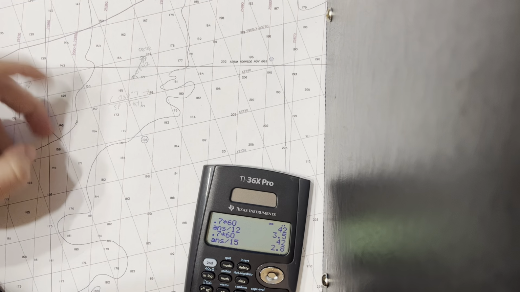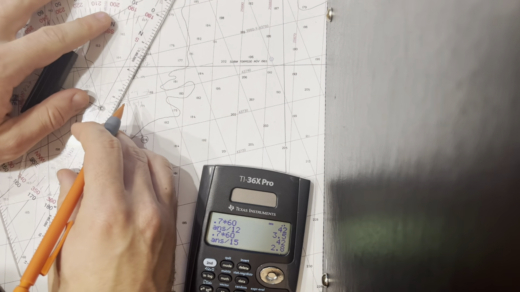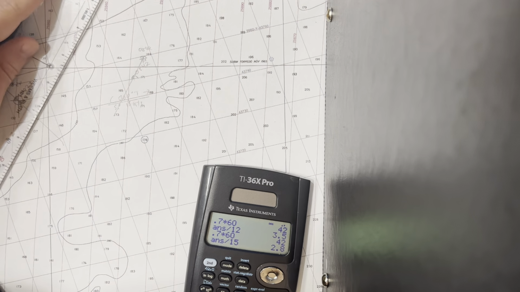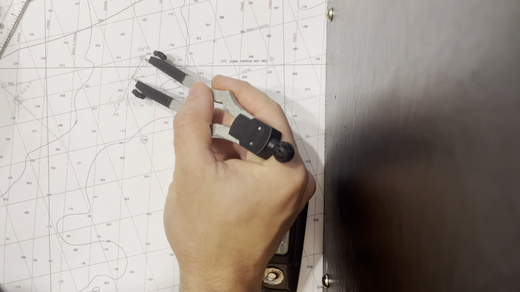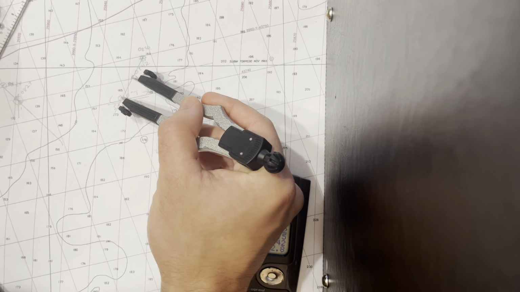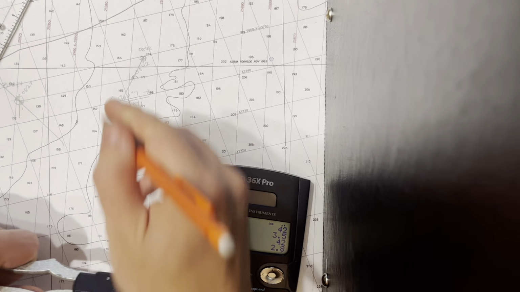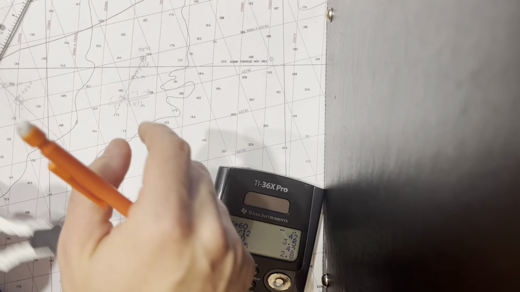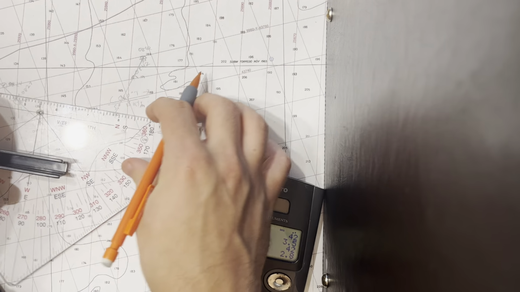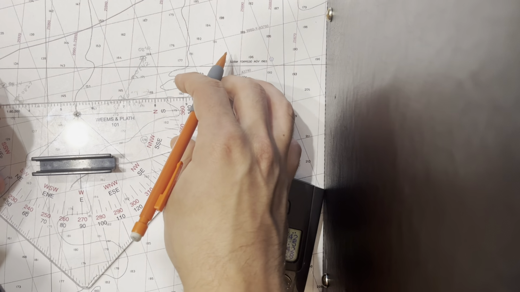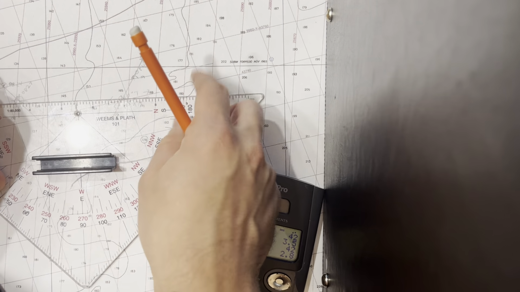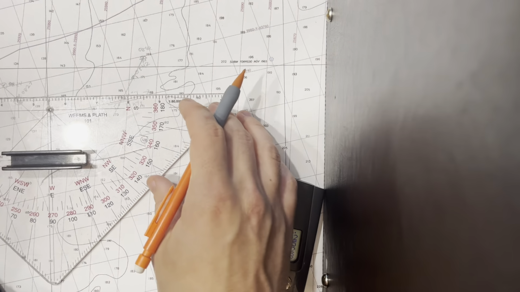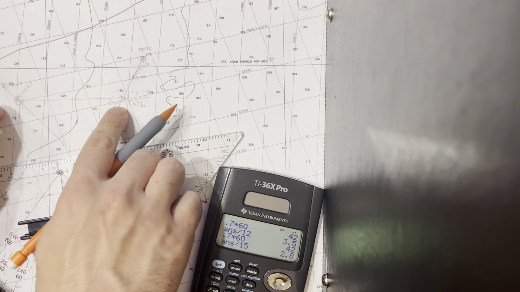What are you going to do to compensate for it? Well, you take your angle of set, you apply it in the opposite direction, you take your distance of drift, like so, you apply it in the opposite direction, and you mark the tick mark, which happens to be right in the center of my label for the track line. That's not a big deal as long as you can still see what you're doing. And then you connect it back to your original fix, like that. There is your new course to steer.